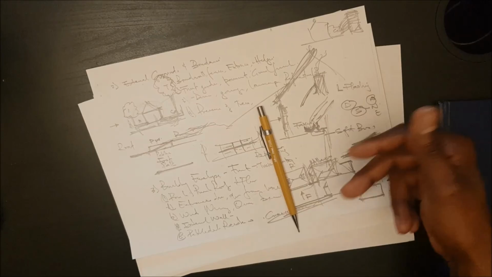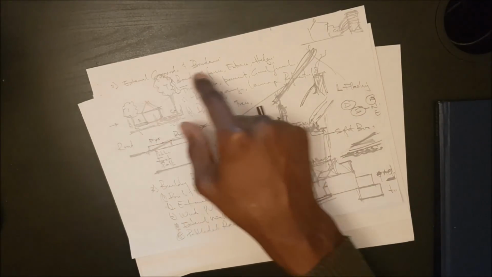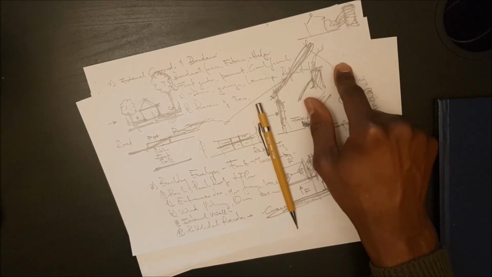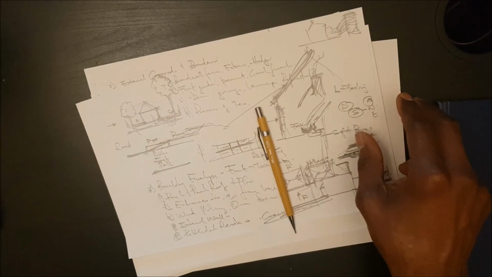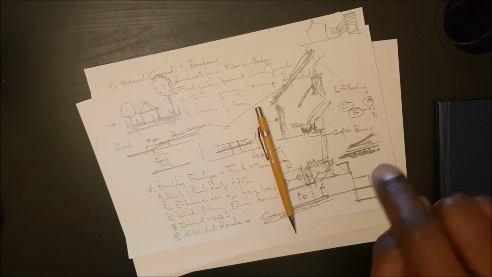If you're carrying out an inspection, produce a spreadsheet. Put those lists, external and grounds, building envelope, front, rear, and just make a note of everything I've shared so that when you do an inspection, you can just check off what you see.